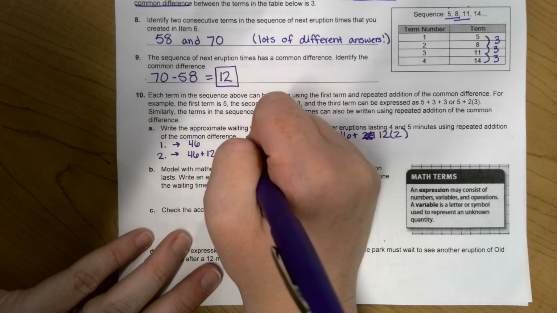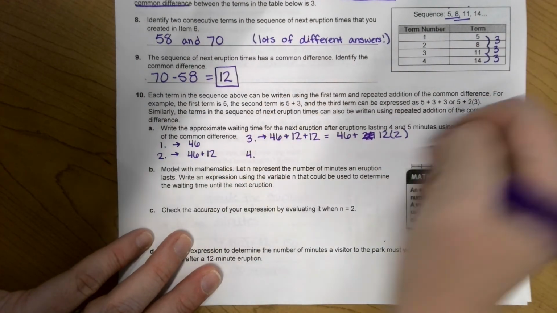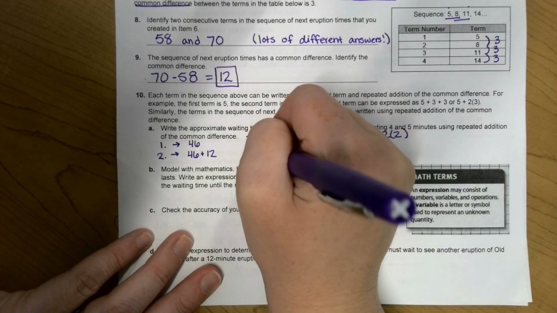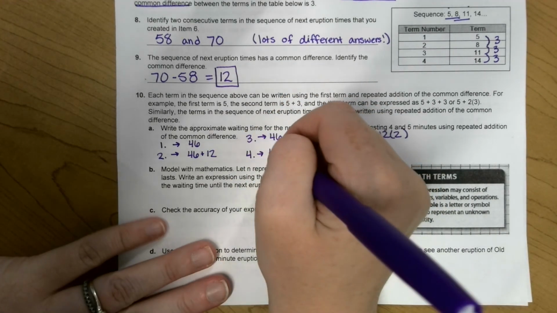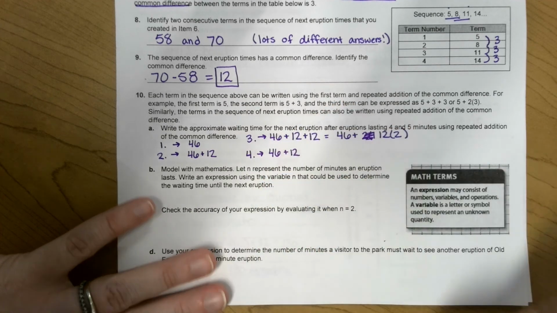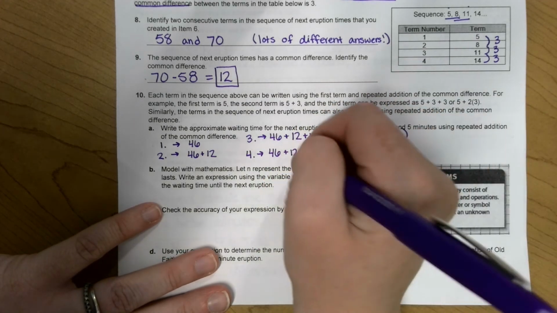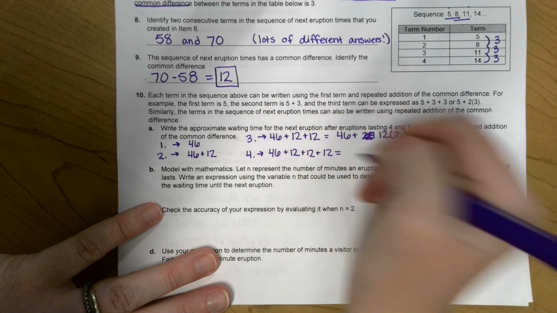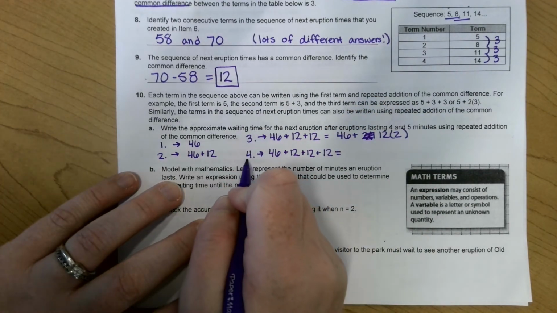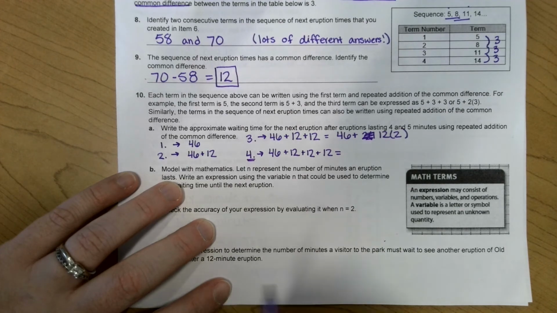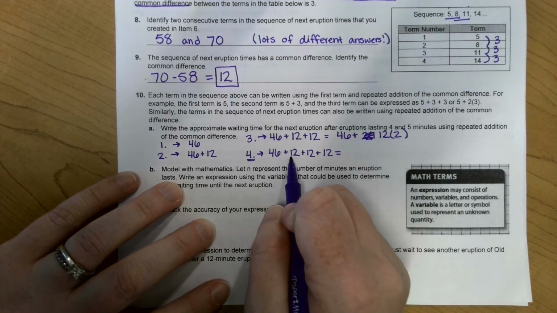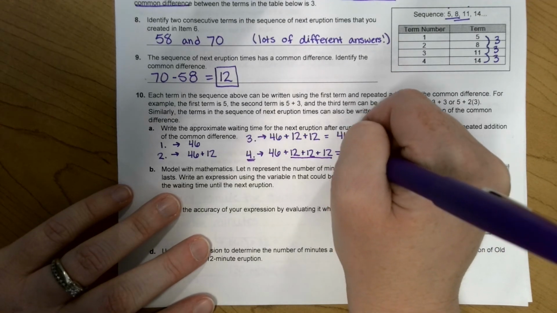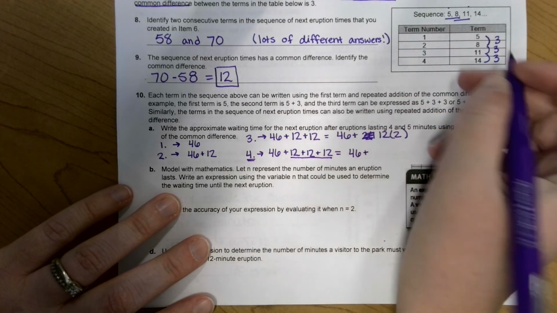Okay. I'll do 4, and then I'm going to let you do 5 on your own. So for 4, we have the 46-minute wait time plus 12 minutes if it was 2 minutes long, plus another 12 for 3 minutes long, plus another 12 for 4 minutes long. What do you notice about the length of the wait time, and how many times you write 12? That's going to come in handy in just a minute.